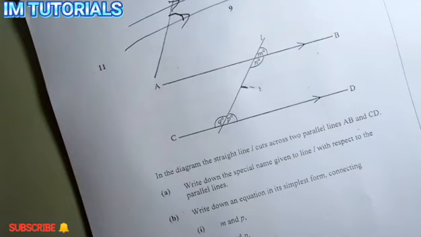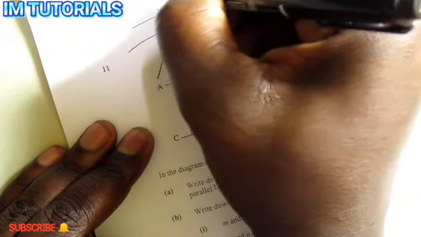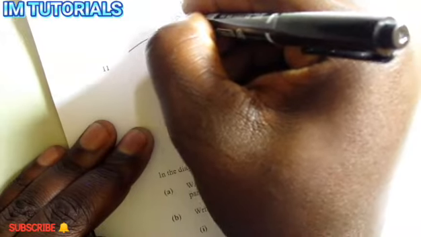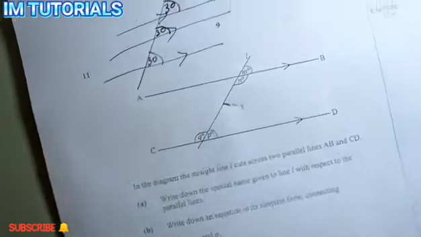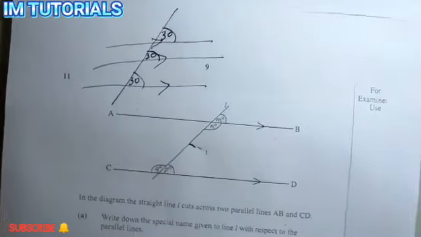These are angles which follow the same sequence or the same pattern, and those angles are equal. So if you have 30 degrees here, it means that you also have 30 degrees here. If we have a third parallel line, we have another 30 degrees there. We call them corresponding or F angles. They are equal. I hope you are listening.